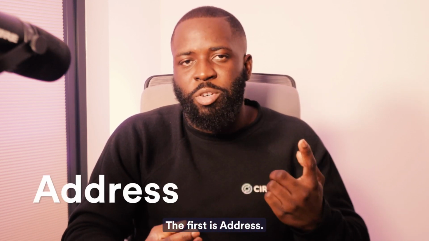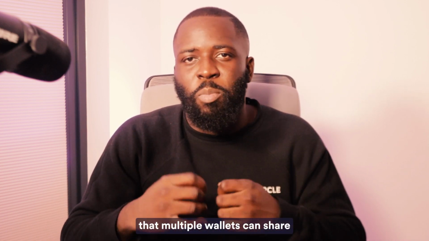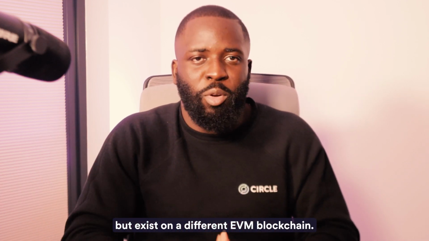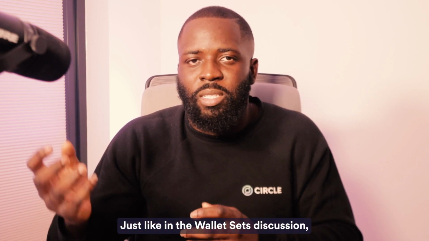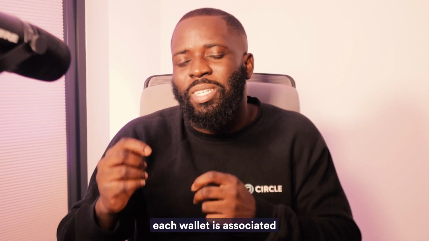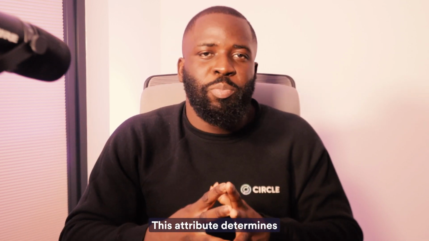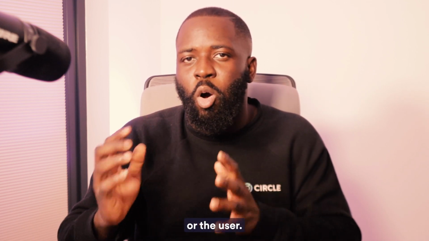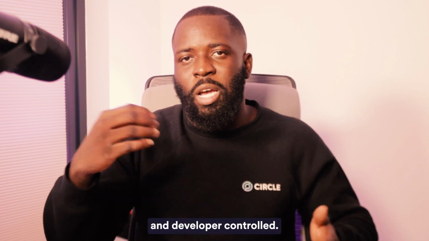The first is address. A wallet has an address on a blockchain. It is worth mentioning that multiple wallets can share the same address but exist on a different EVM blockchain. Custody type is the next attribute to talk about. Just like in the wallet set discussion, each wallet is associated with a custody type. This attribute determines whether the custody of the wallet is controlled by the developer or the user. If you have trouble understanding this, please refer to our section where we explain the difference between user-controlled and developer-controlled.